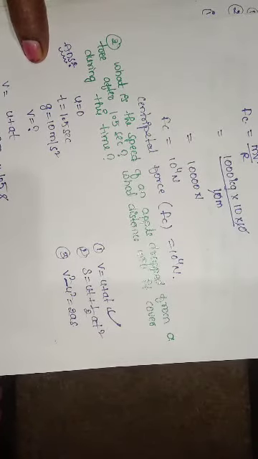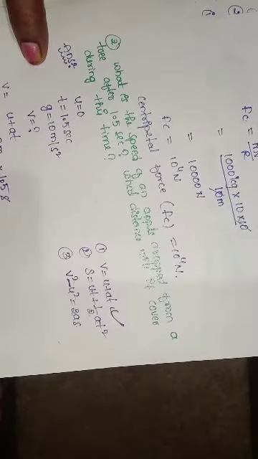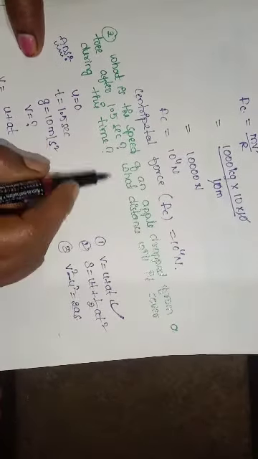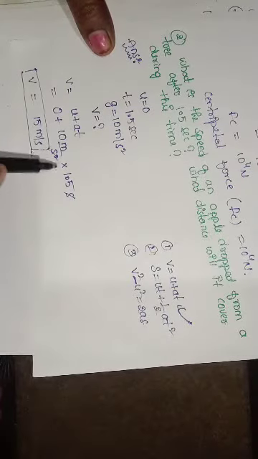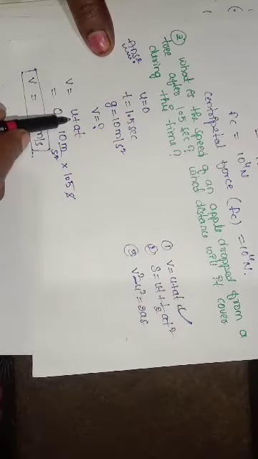What is this final velocity? So the speed of the apple is equal to 15 meter per second. So we used the first equation.